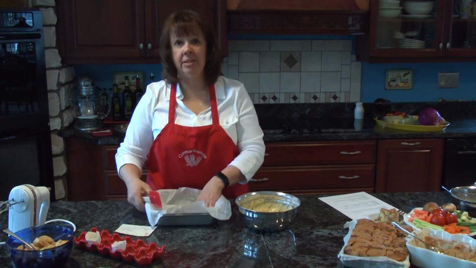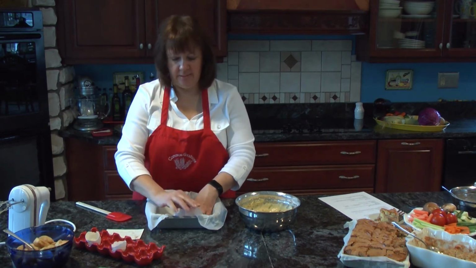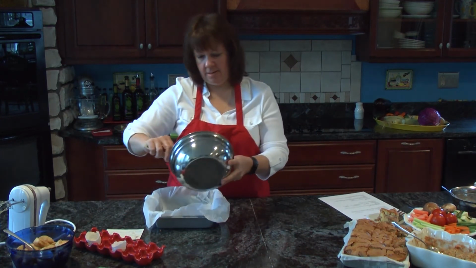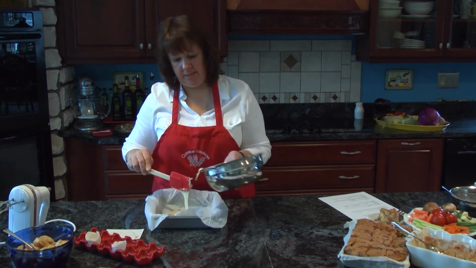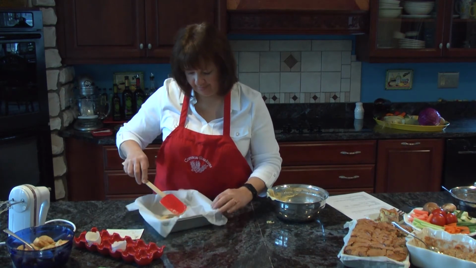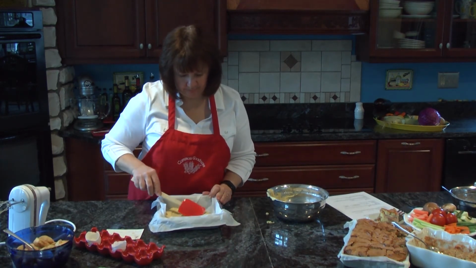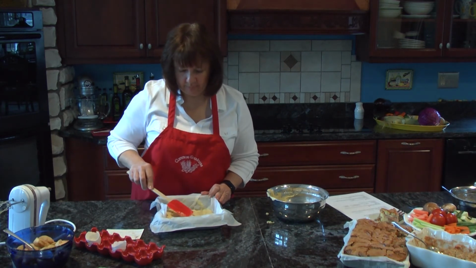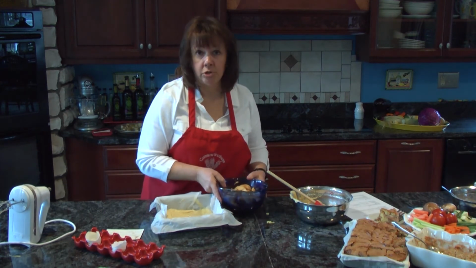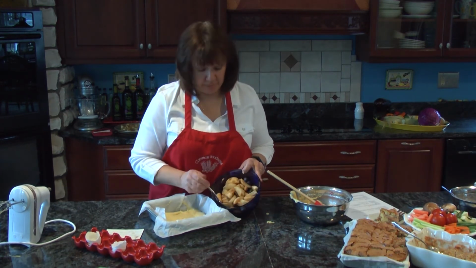And I like to line my pans with parchment. You don't have to grease and flour them, and it really comes out nice and easy. So all we do is take half the batter, and we're going to put that in the pan, spread it around. Then it calls for slicing your apples up and putting just sugar and cinnamon on it. Again, this is really nice. I did add some blueberries in.